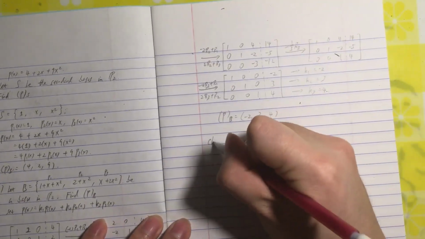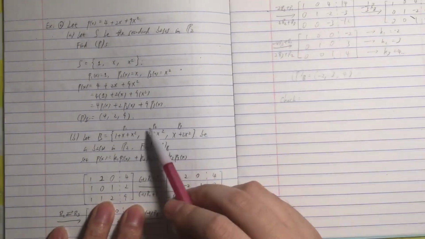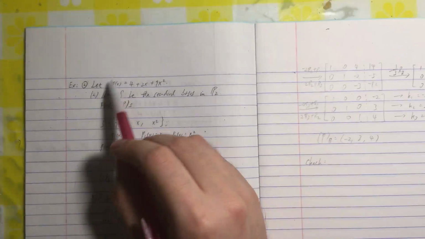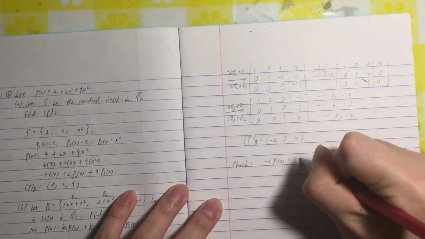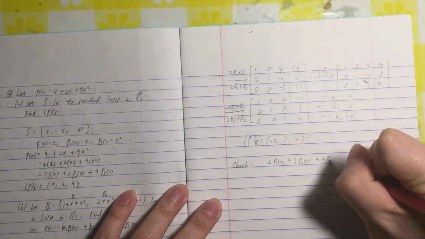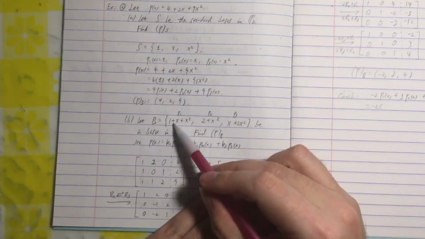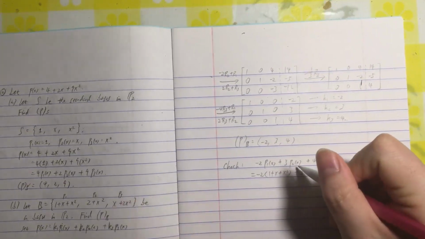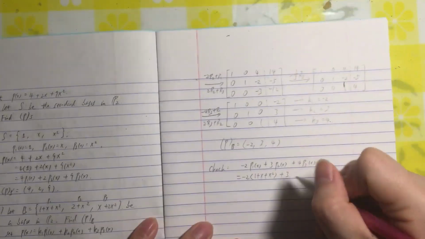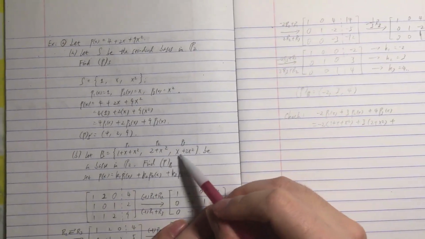We can check the answer. If we take -2 times P1 plus 3 times P2 plus 4 times P3, we must get P of x. Let's check. If I take -2 times P1 of x plus 3 times P2 of x plus 4 times P3 of x, if we calculate everything correctly, we must get P of x. We can check. -2 times P1 of x. P1 of x is 1 plus x plus x squared. Plus 3 times P2 of x. P2 of x is 2 plus x squared. Plus 4 times P3 of x. P3 of x is x plus 2x squared.